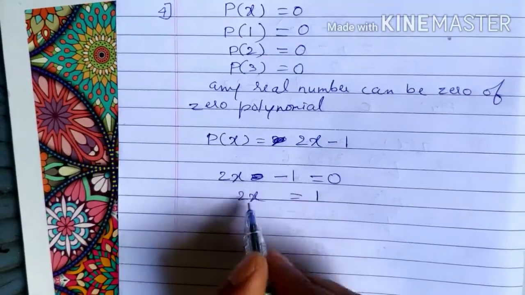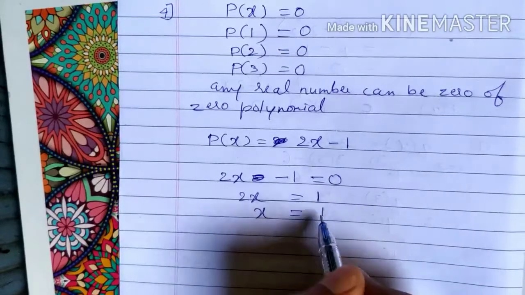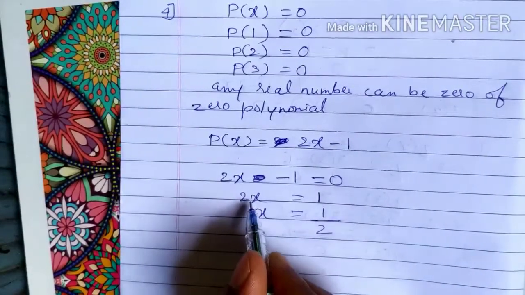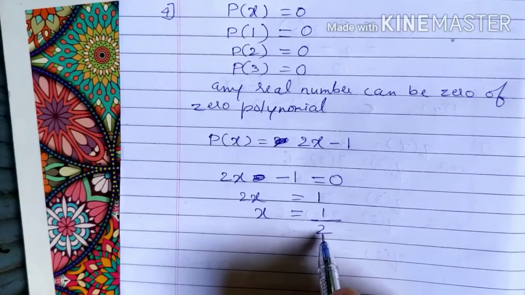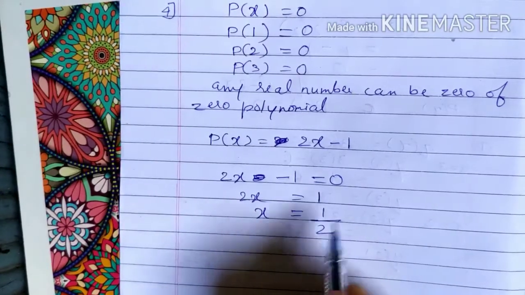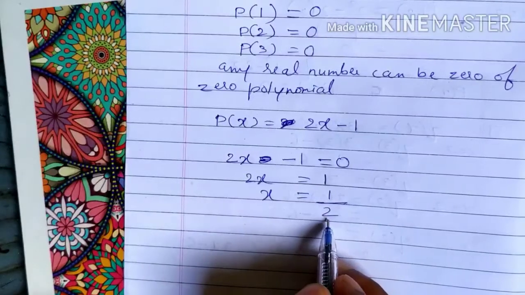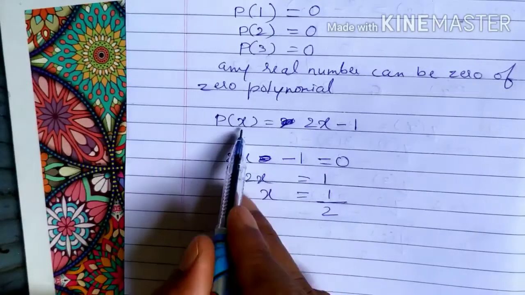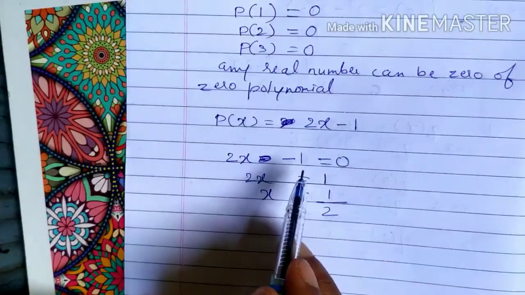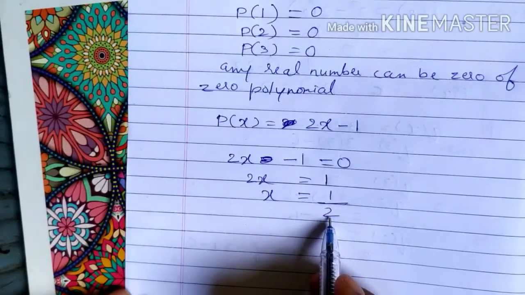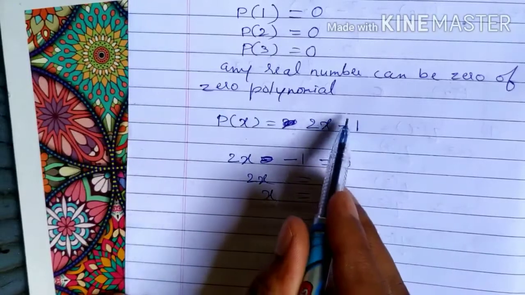So 2x, so x is equal to 1 divided by 2. When you have multiplication and shift that number to the right hand side, it goes to the denominator and becomes division. So x is equal to 1 by 2. That means when you replace x by 1 by 2, the answer will be 0. So 1 by 2 is called the zero of this polynomial.